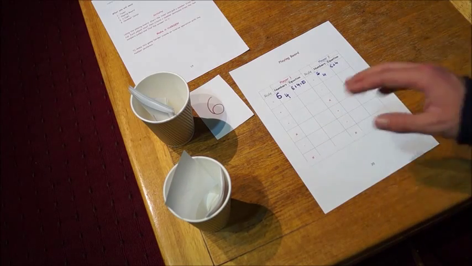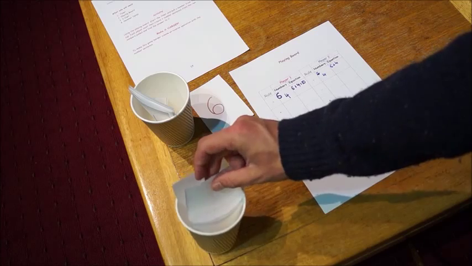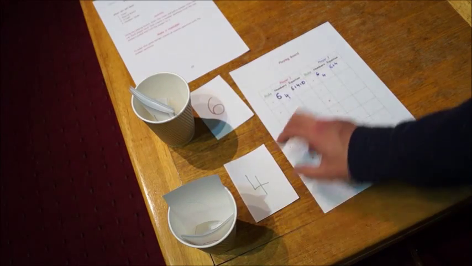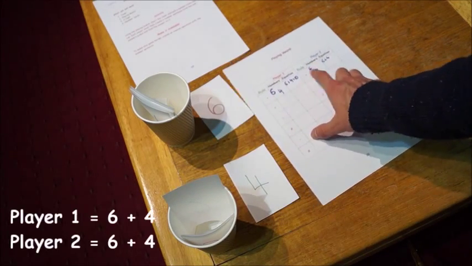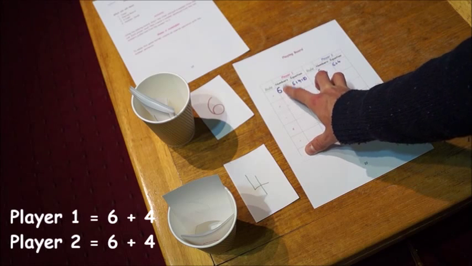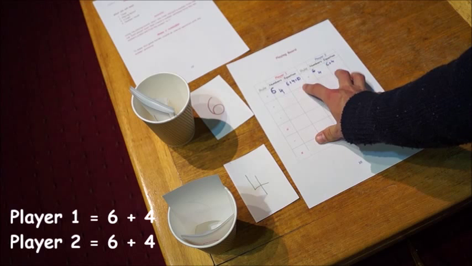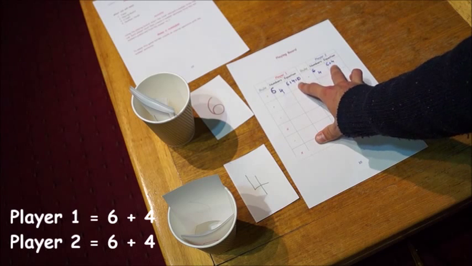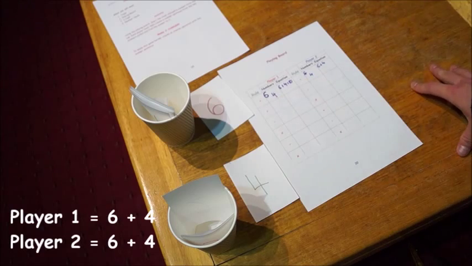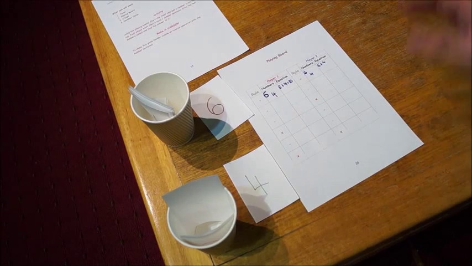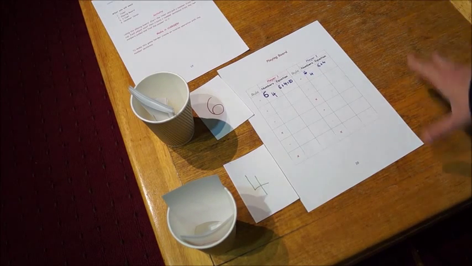So now they start the timer, and the second student pulls out the next card, which is a 4. So using the addition rule, they've got the numbers 6 plus 4, and the equation which they have to write out, which both players in this example have used, is 6 plus 4, which equals 10. Now whoever gets the equation and answers it first is the first one to stop the timer.